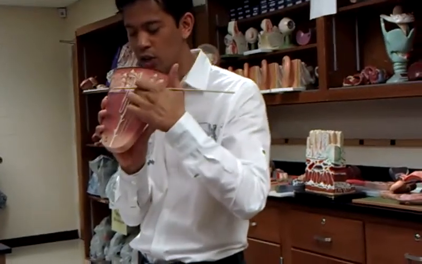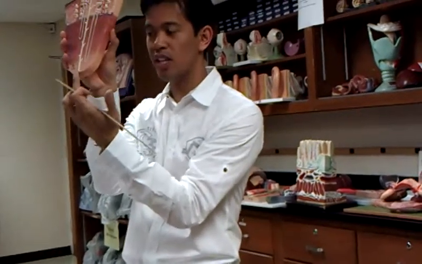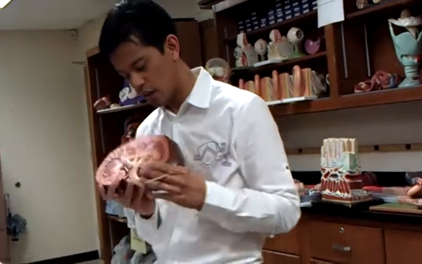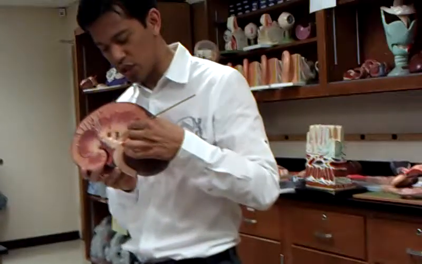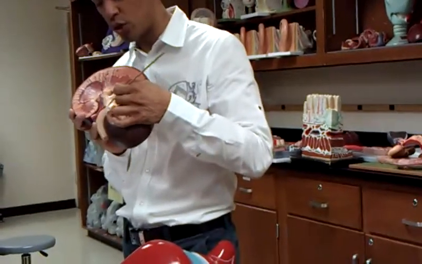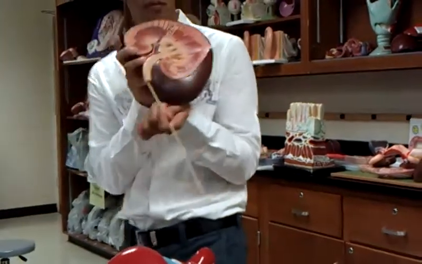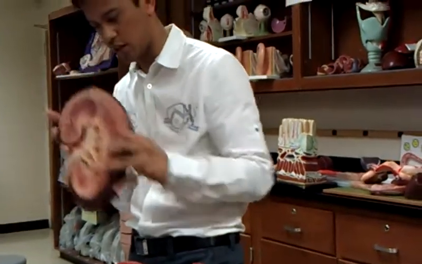The collecting duct enters into the pyramid, and it now goes into the point of the pyramid. That's called the papilla. Now we're on our way out of the kidney. From the papilla, it enters into the minor calyx, goes into the major calyx, goes into your pelvis, and goes out of the kidney via the ureter. That's the pathway for urine in the body. That's it.